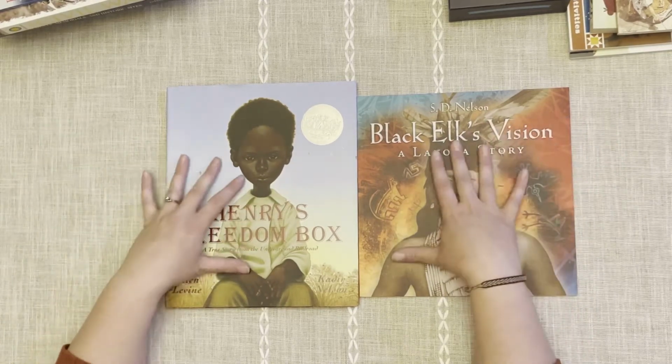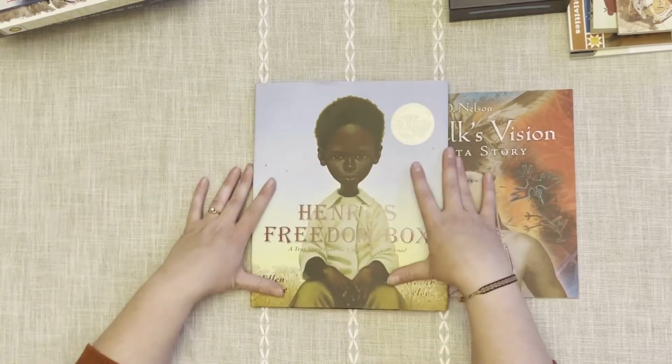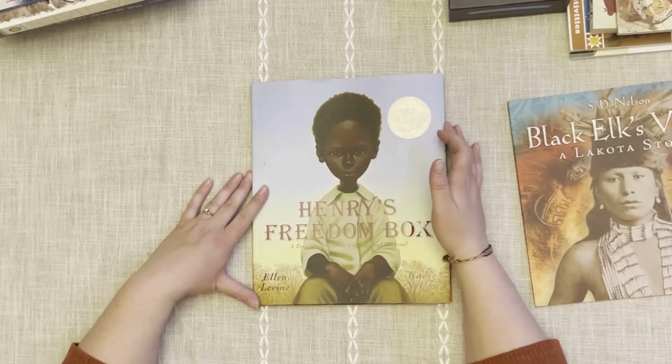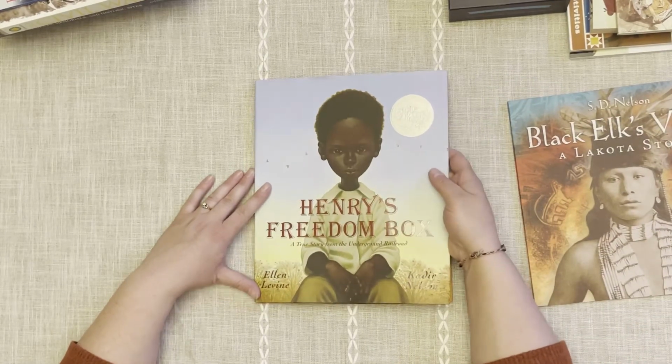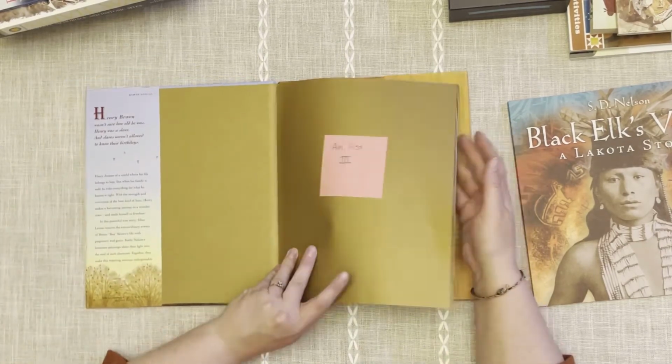But I love picture books, and I also love books that, like this one in particular, were written for children. This one is called Henry's Freedom Box, A True Story from the Underground Railroad, which we will be covering extensively this unit as well.